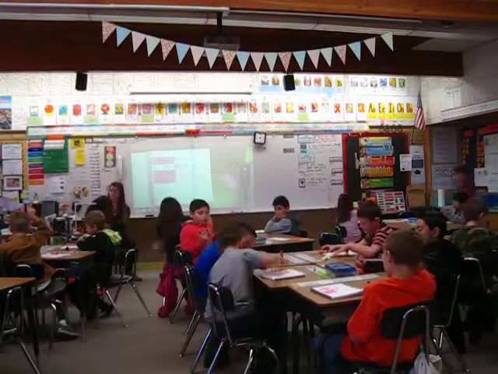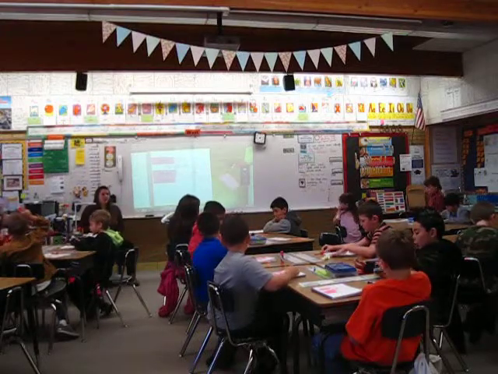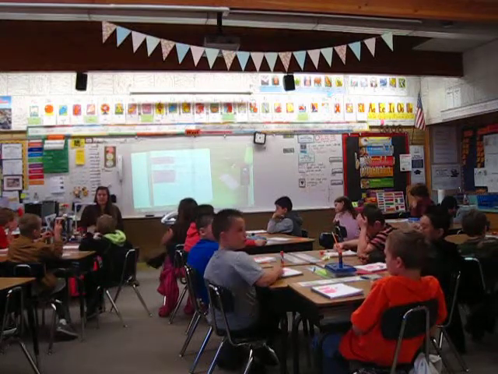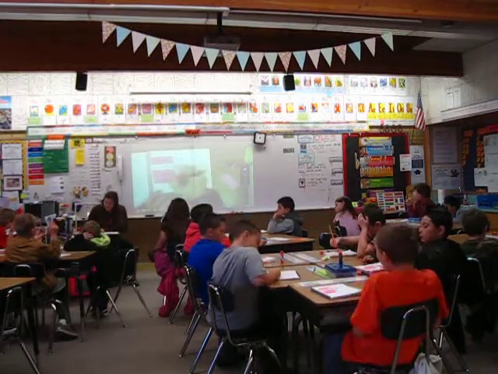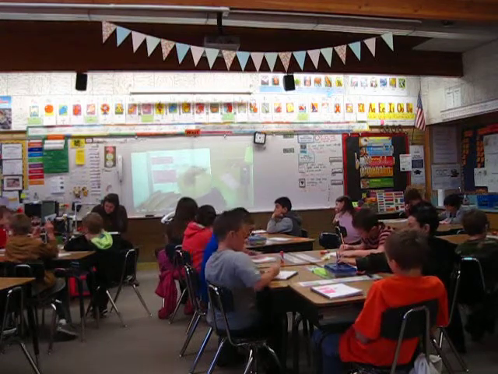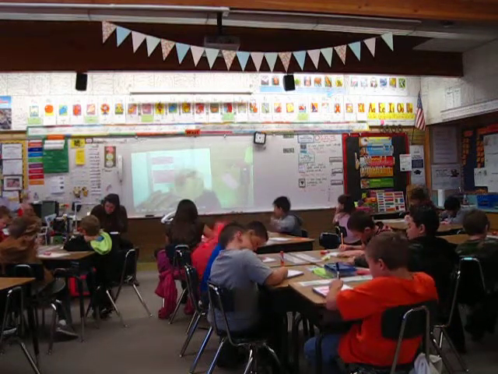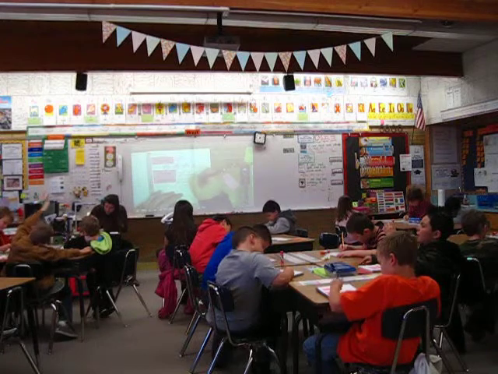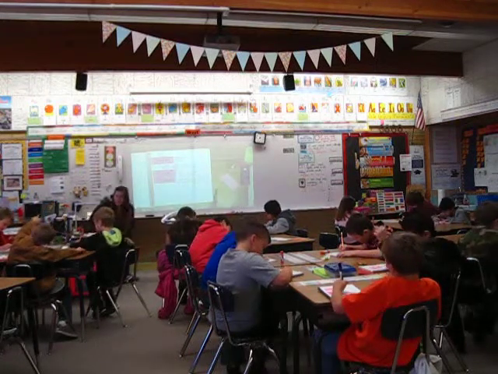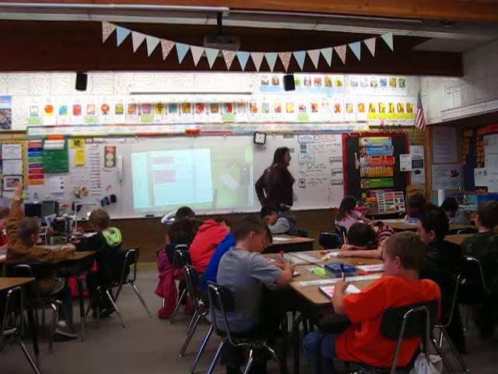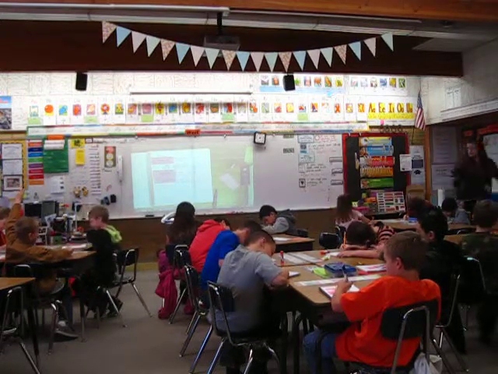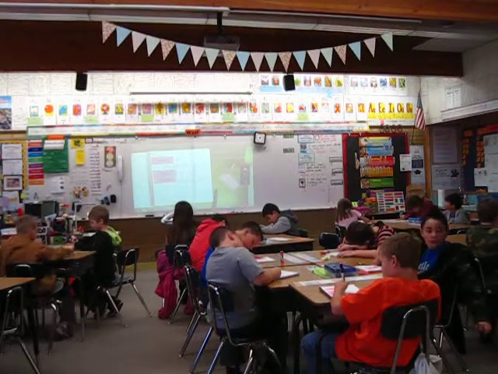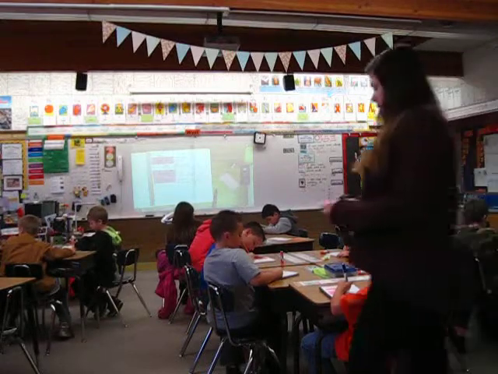So step 3, class, eyes up here. Wait until all eyes are on me. Thank you. Good job, you guys. Step 3 is count and add the shaded parts. Write that out. Count and add the shaded parts. So count with your table and figure out how many shaded parts we have in this fraction greater than 1. Figure it out with your table.